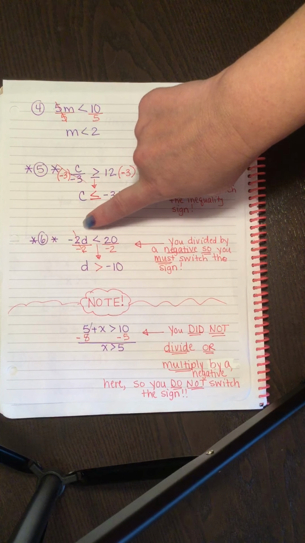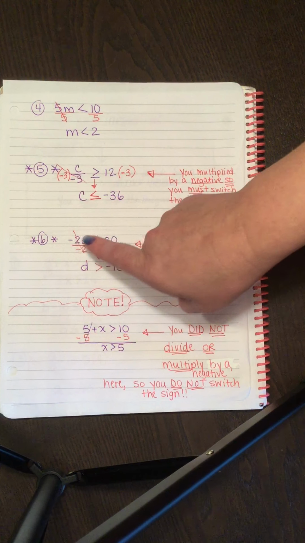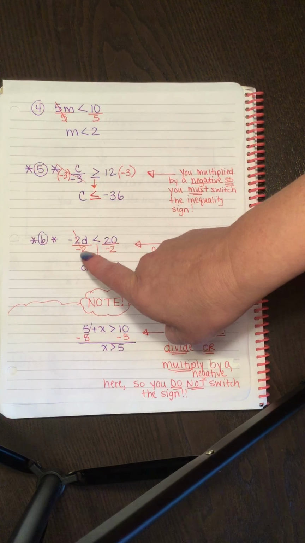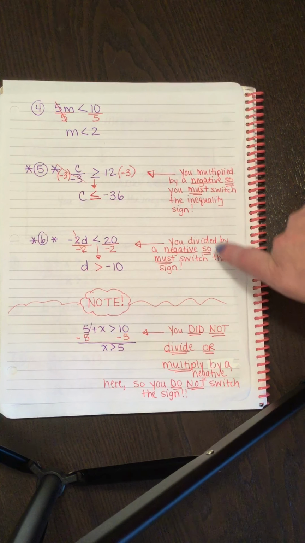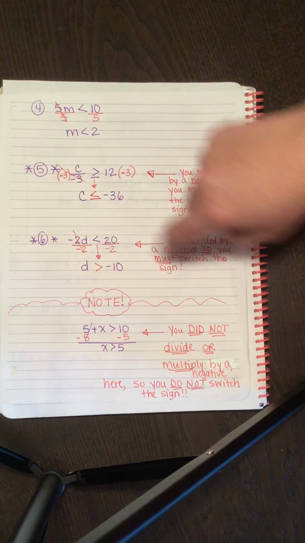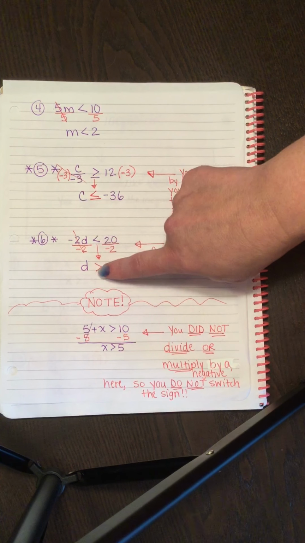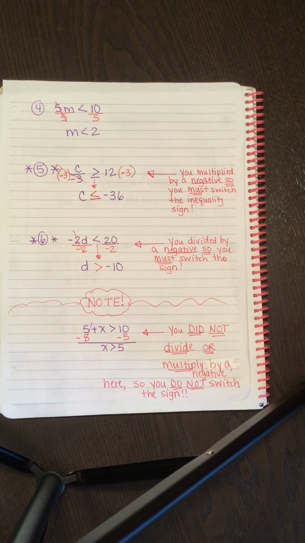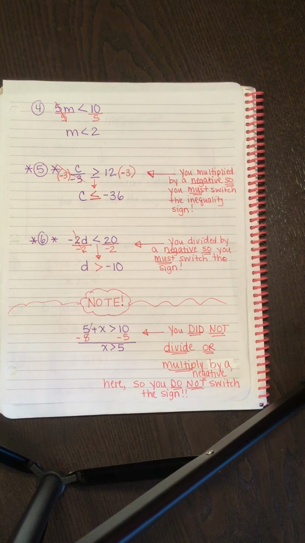I flip my sign to go the opposite direction, and then I have negative 36 on this side. Here, I've got negative 2 times d is less than 20. Because this is a multiplication problem and I need to divide by a negative number, that means in my answer I need to flip my inequality sign. So I'm going to divide both sides by negative 2. These will cancel out, and I will be left with d. I flip my sign, so now it's d is greater than, and then 20 divided by negative 2 is negative 10.